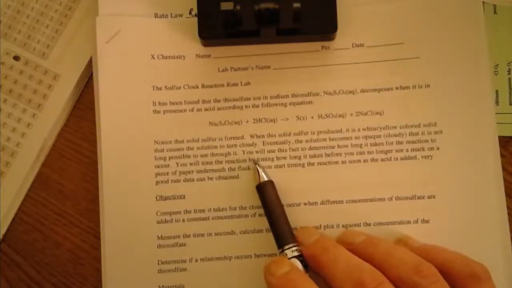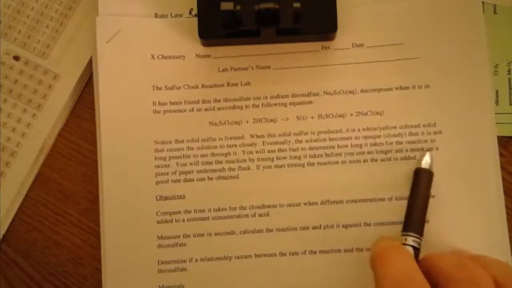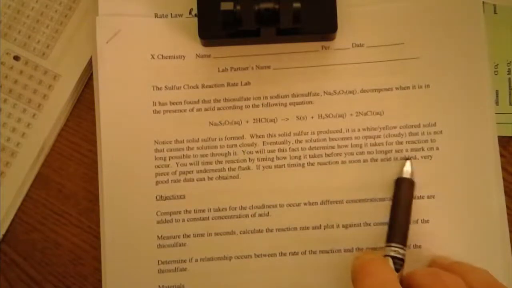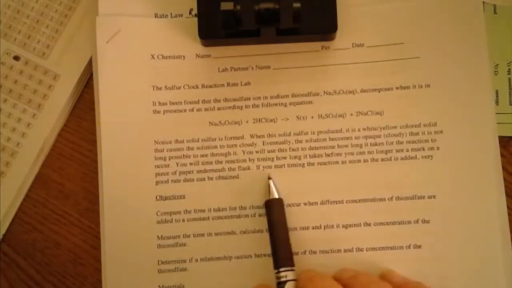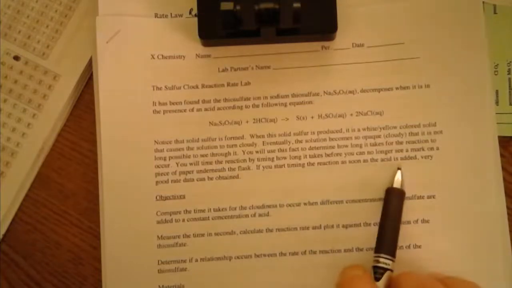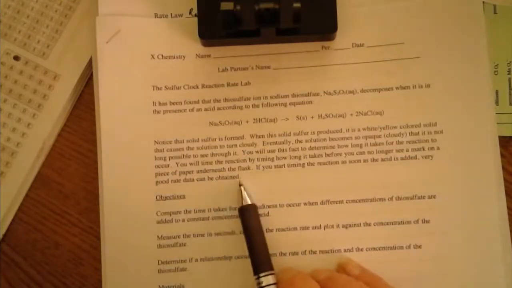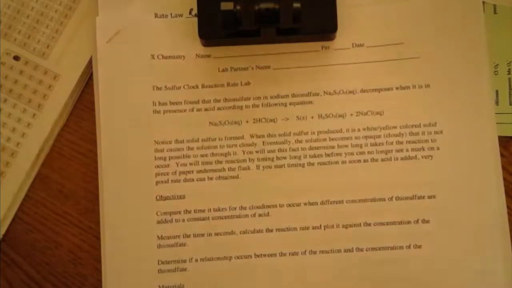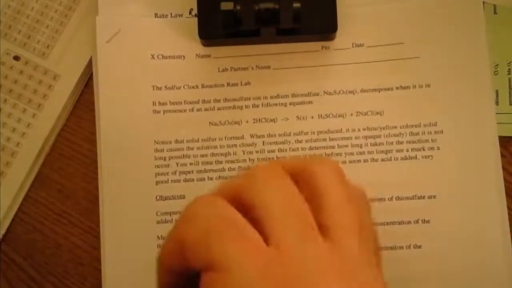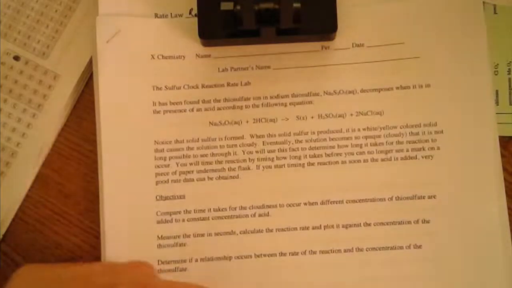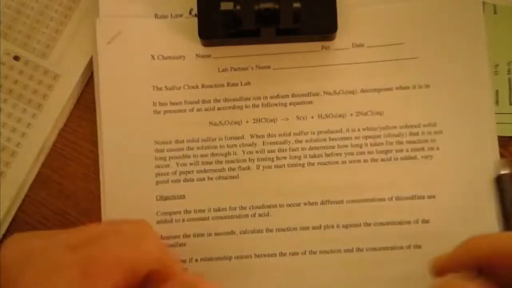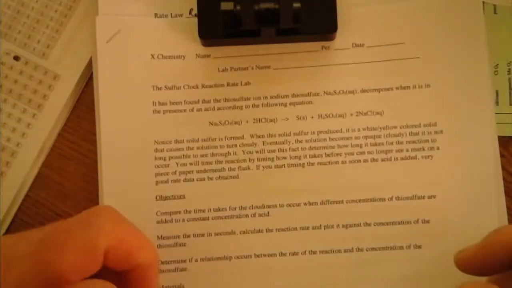Okay. Perfect. You will use this fact to determine how long it takes for the reaction to occur. You will time the reaction by timing how long it takes before you can no longer see a mark on a piece of paper underneath the flask. If you start timing the reaction as soon as the acid is added, very good data can be obtained. So basically you're going to make a bunch of concentrations, 4 to be exact, and then you're going to pour the acid in, and then you're going to click a timer. Or probably on your phone, right? What do we expect? The lower concentration should take the most time, right?